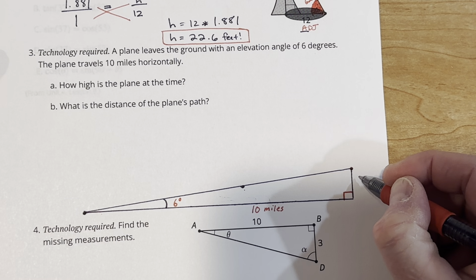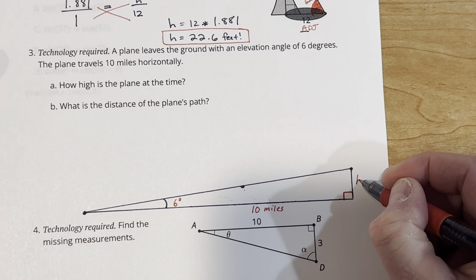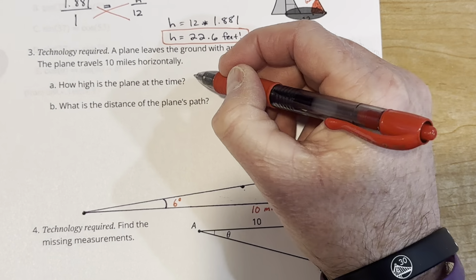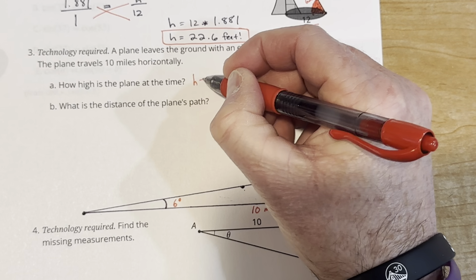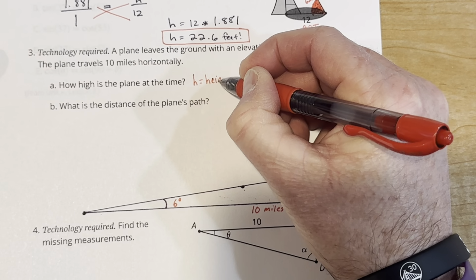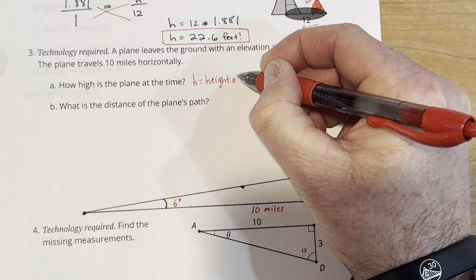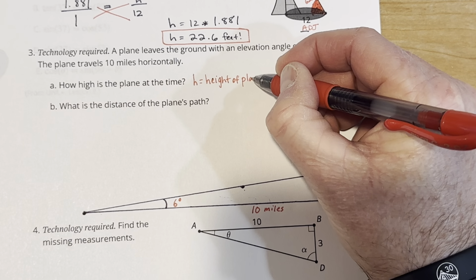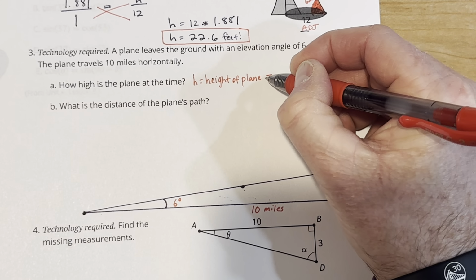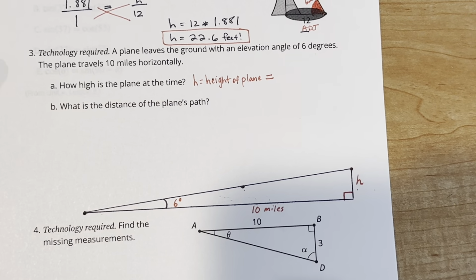They're saying how high, so we'll just call it h equals height of the plane equals, and we've got our finish. And we know that it's got to be in miles.